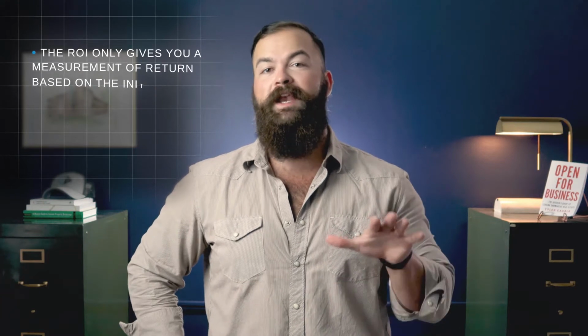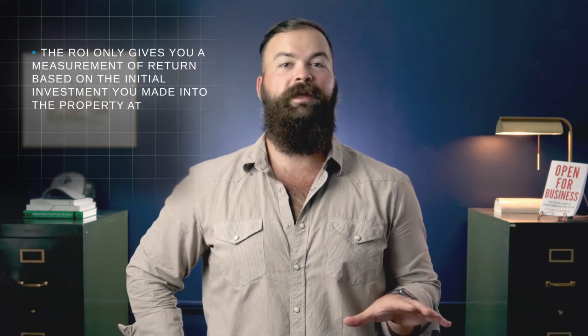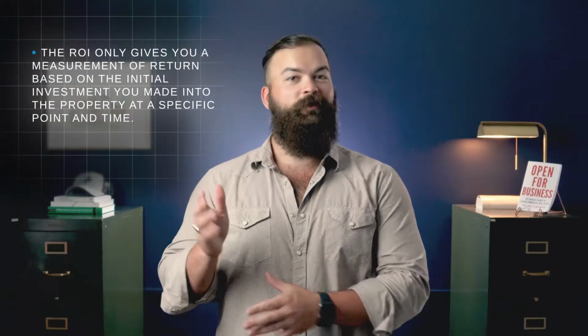But there are also drawbacks of using the ROI as well. While the simplicity of a cash on cash return is a benefit, it is also a drawback. The ROI only gives you a measurement of return based on the initial investment you made into a property at a specific point in time. Your time value of money isn't taken into account, which isn't too important for some investors, and it also doesn't measure your return based on your built-up equity in the property.